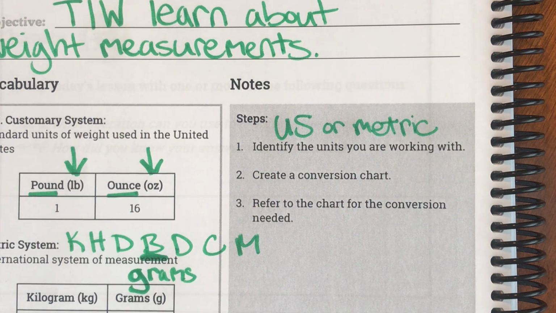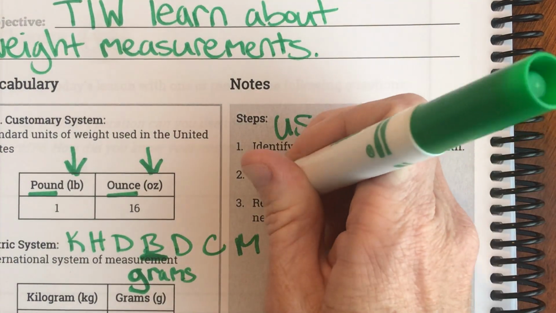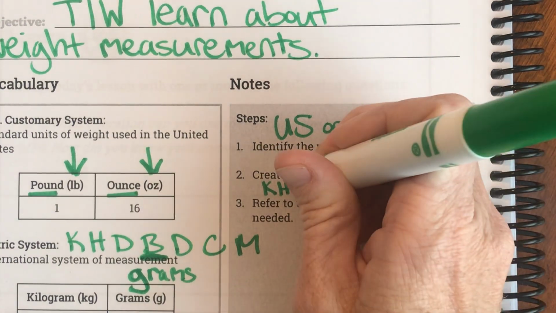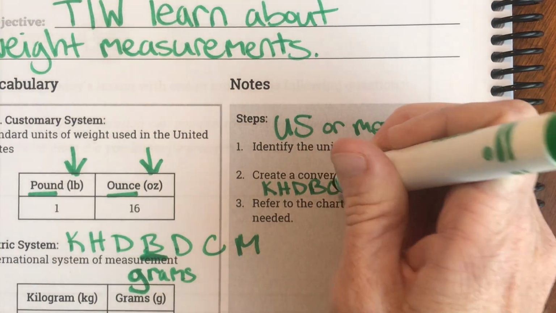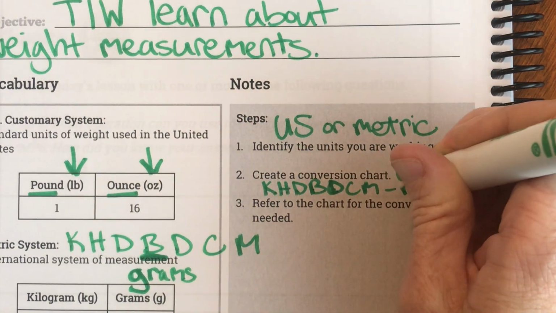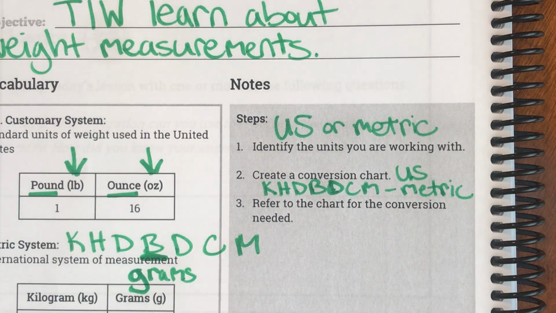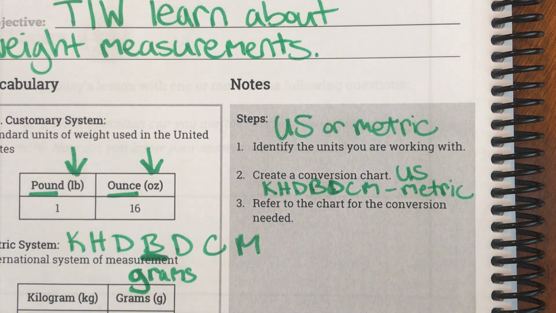Then we're going to create a conversion chart. Remember, we use those for US, or our tool for metric is King Henry died by drinking chocolate milk. That's our tool for metric. So those are our two tools. And then we can refer to our chart if needed, because this is our first day. We're just kind of learning these.